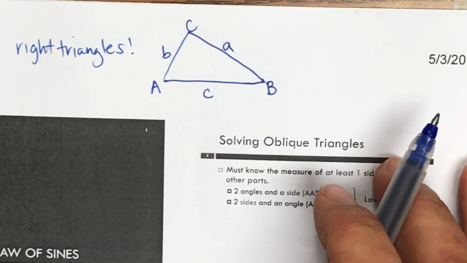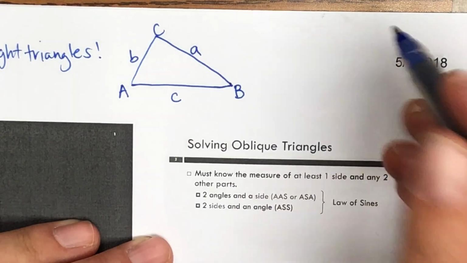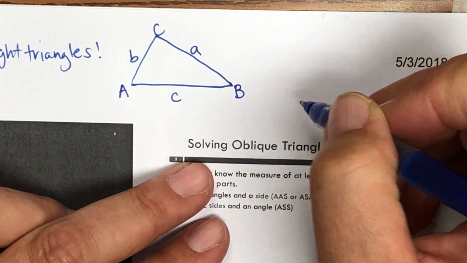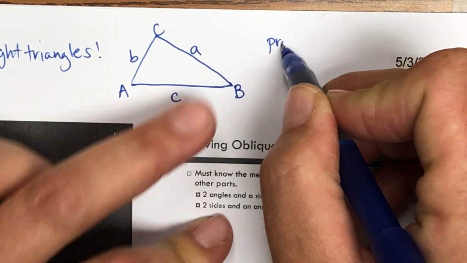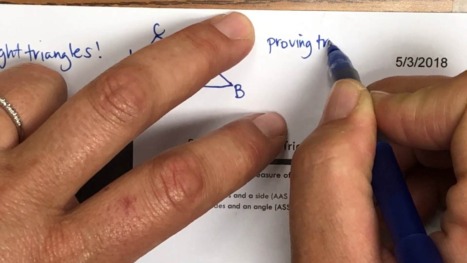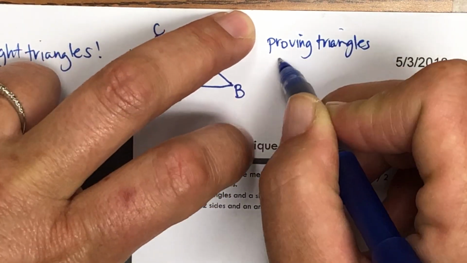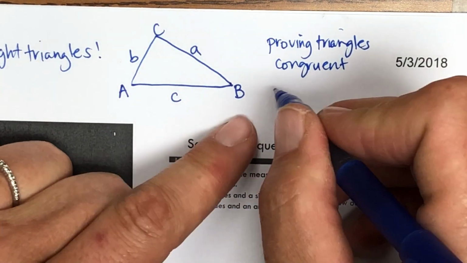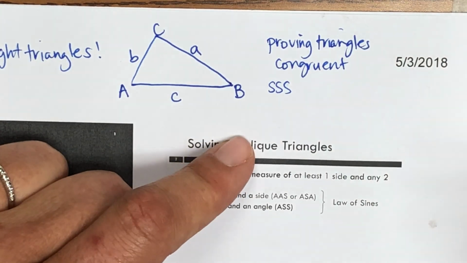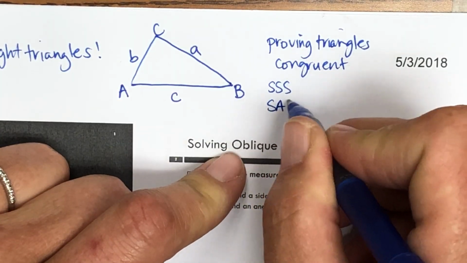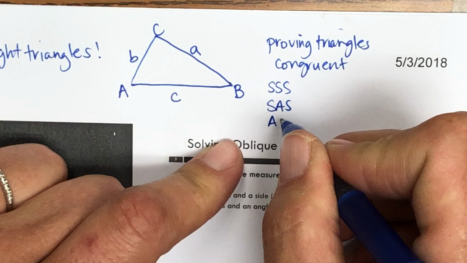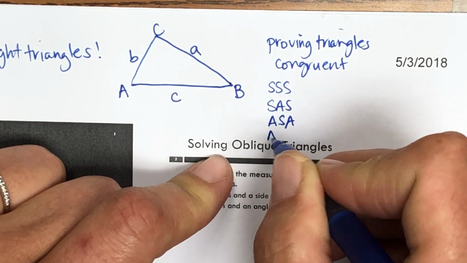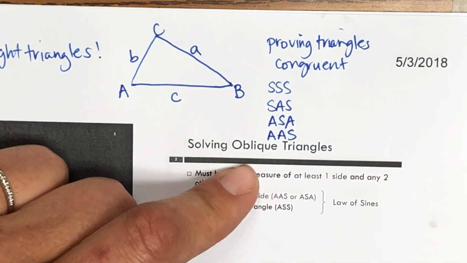Okay, cool. The other thing that we want to remember from back in the day is, do you remember being in geometry and trying to prove triangles congruent? We had ways to do that. You could use side, side, side. You could use side, angle, side. You could use angle, side, angle. And the other one, angle, angle, side. These were all ways to prove congruence.